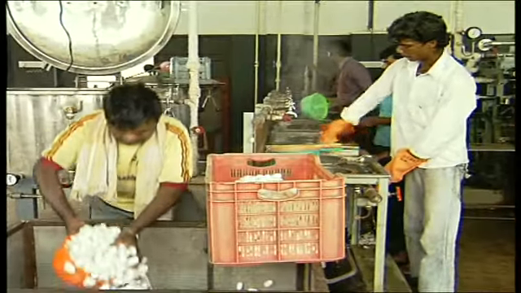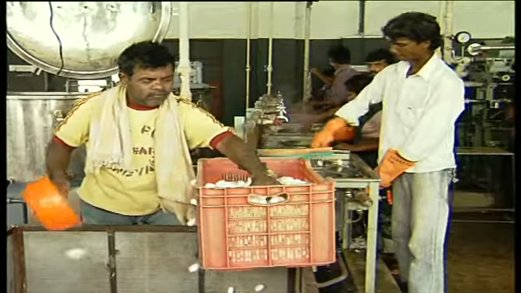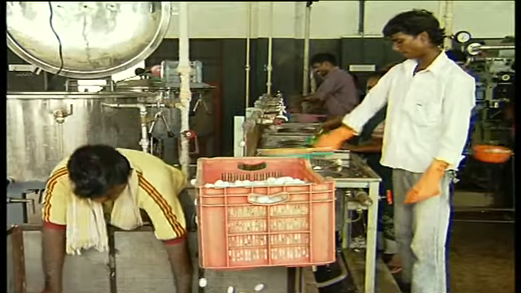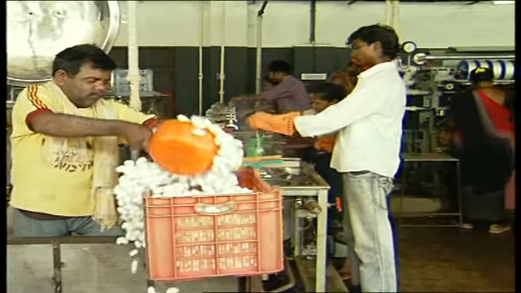It is an improved system of cooking and is adopted in the reeling units where advanced reeling machines are deployed. Cocoons are boiled either in a batch process or in a continuous process. In smaller capacity units, cocoon boiling can be carried out in batch process.